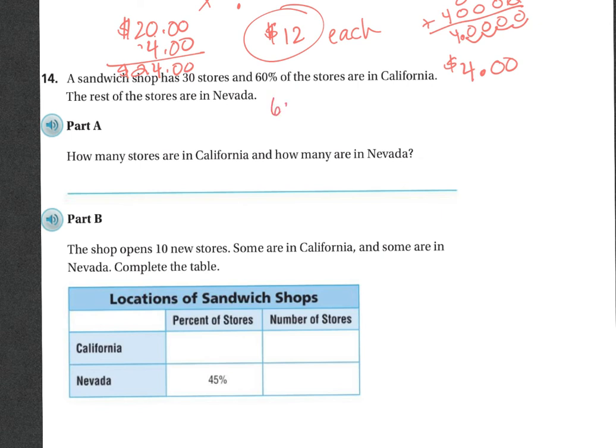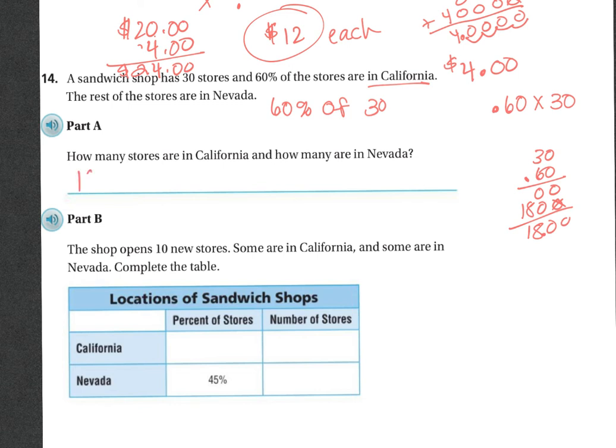So I know that 60% of the 30 is going to be in California, so I can just multiply that. 0.60 times 30, right? I'm just going to do it out. 1800, and I've got to move my decimal over. So 18 stores are in California. And if 18 stores are in California and there's 30 altogether, I can just subtract 18 from 30, and I'm going to get that there's 12 in Nevada.